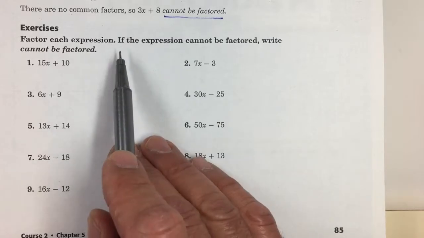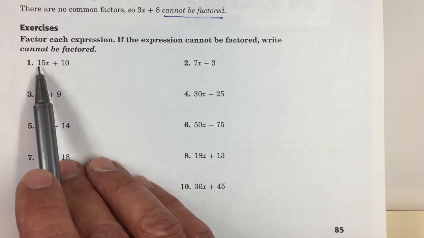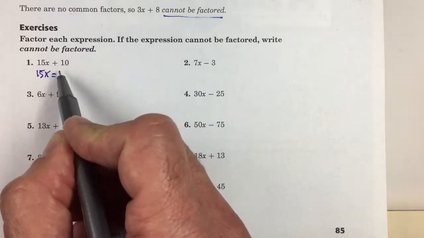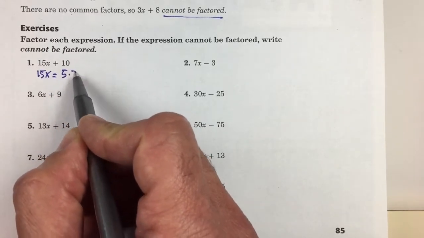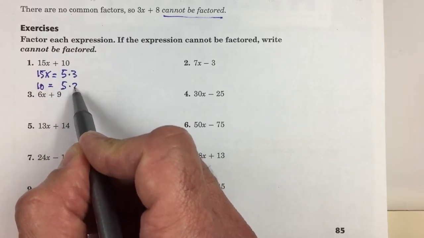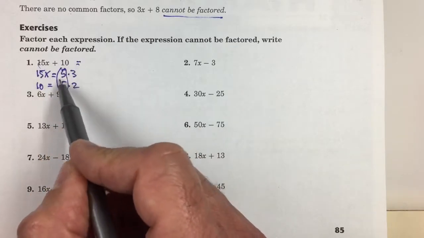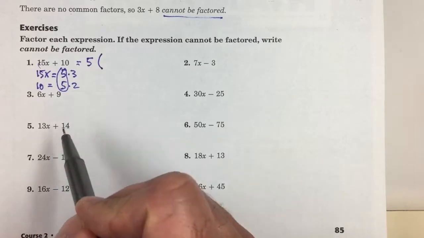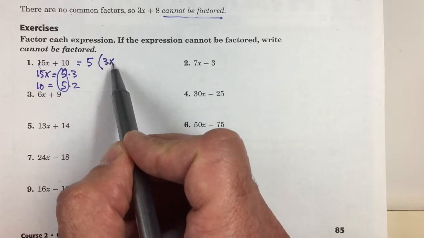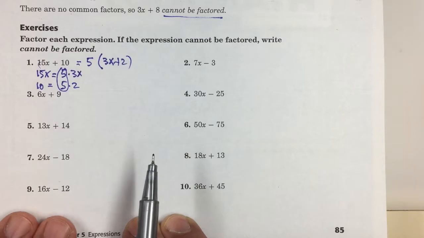Factor each expression. If the expression cannot be factored, write cannot be factored. So let's go to the first one. I have 15x plus 10. Let's write 15x as 5 times 3x. And let's write 10, the other term, as 5 times 2. Which is the common factor? 5. So we're going to write this expression as 5, the common factor, times the remaining factors, 3x plus 2. And this is the expression factored.